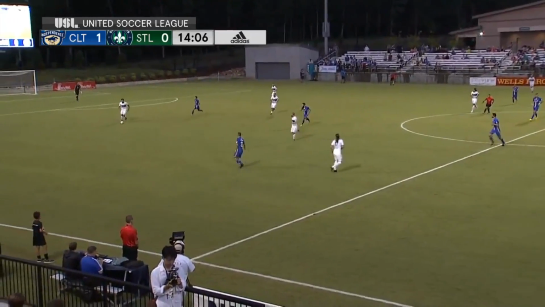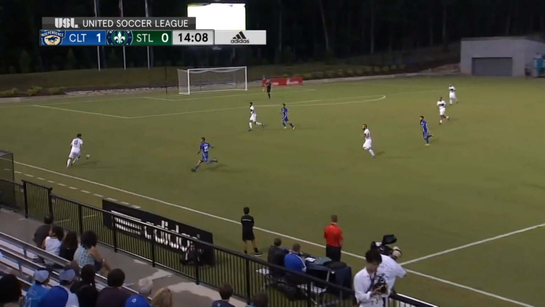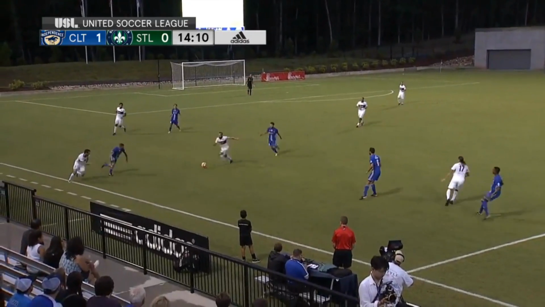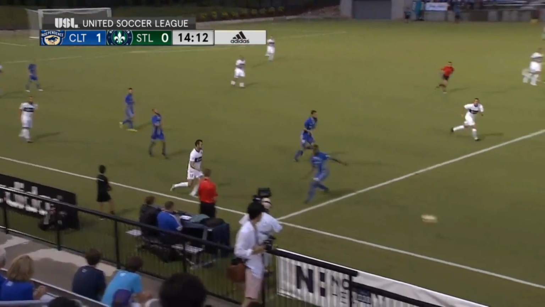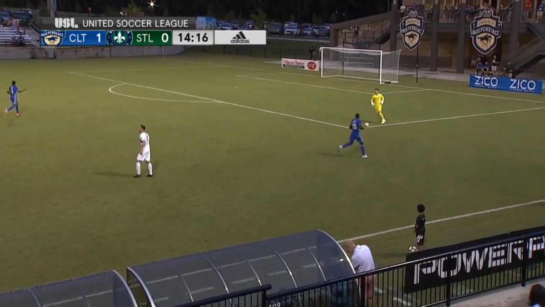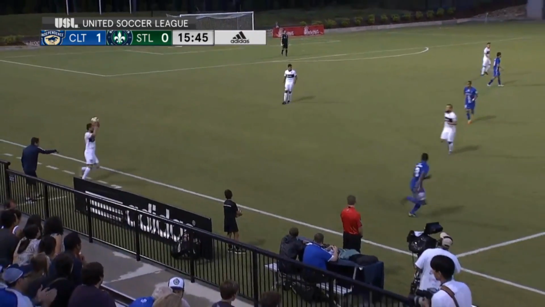So anyway, they're up 1-0 now in the 13th, 14th minute. I get the ball wide, and I play into my center mid, and as soon as I do that, I'm running down the line to create an option for him. I look up and play it down the channel to my forward. He thought he got held, but the ref didn't call it.